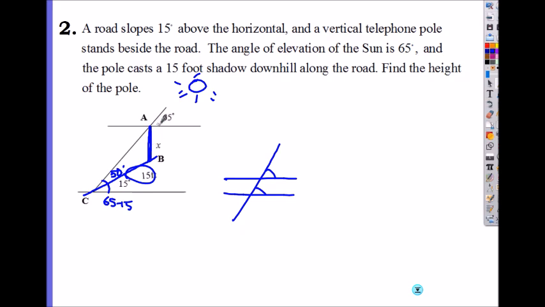Look here. If this is 65, what is this angle? 65, vertical angles are congruent. And the horizontal line and vertical pole make what? 90. So 90 minus 65 will be 25. And you can find this angle, but we don't need to. Why? Do you see how we have a matching side and angle? 25 goes with 15. If you're looking for the length of the side, that goes with 50. Right? So how do you set up the law of sine?